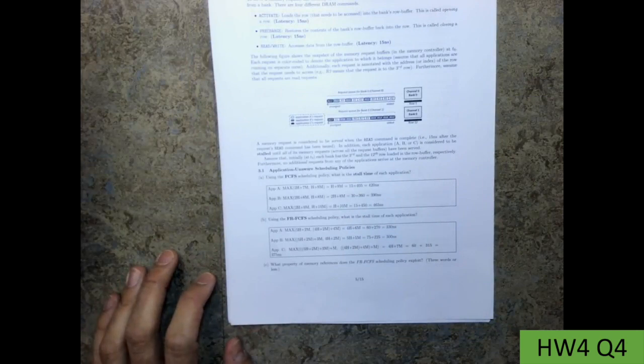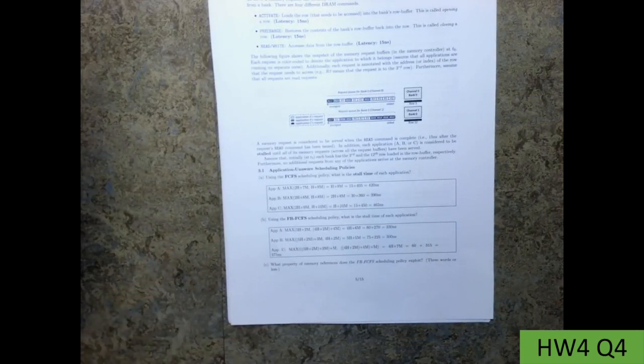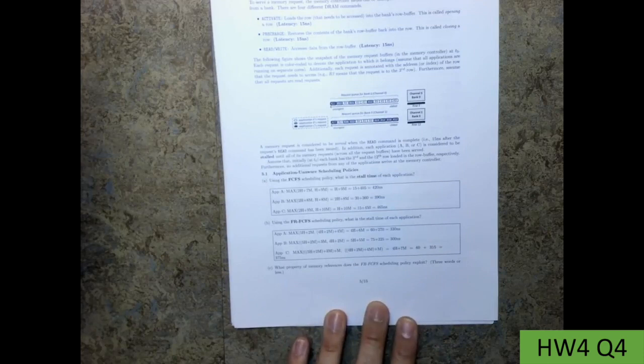So let's start with section 3.1, where we are going to deal with application-unaware memory scheduling policies. So essentially, there are 2 memory scheduling policies considered here. The first one is first come, first serve. And the second one, as you know, is going to exploit row buffer locality.